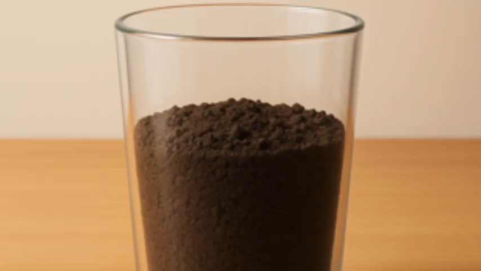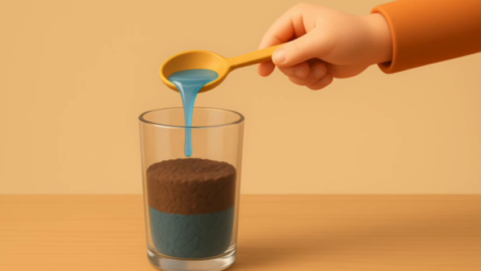Activity 4. 1 point. Take a transparent glass. 2 point. Fill half of it with soil. 3 point. Slowly pour water into the soil using a spoon. 4 point. Observe what happens.